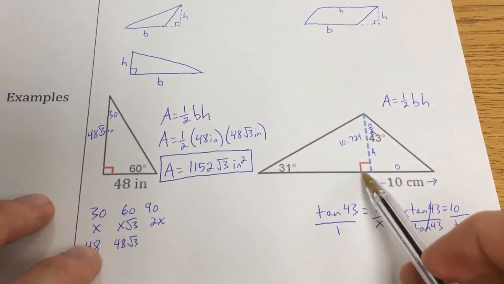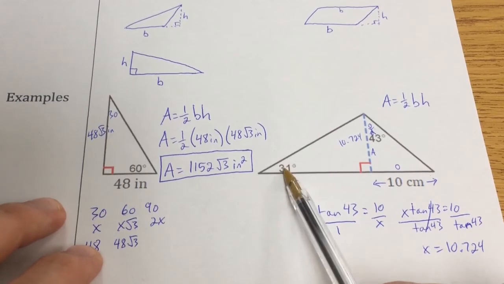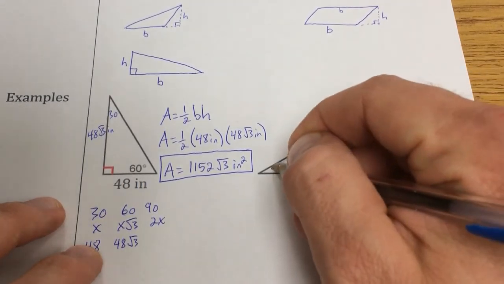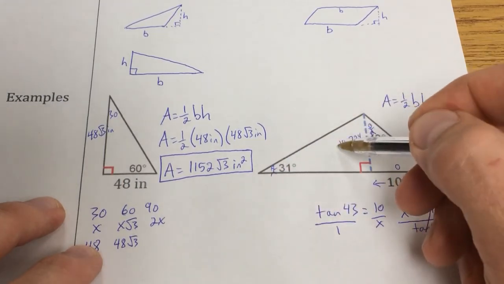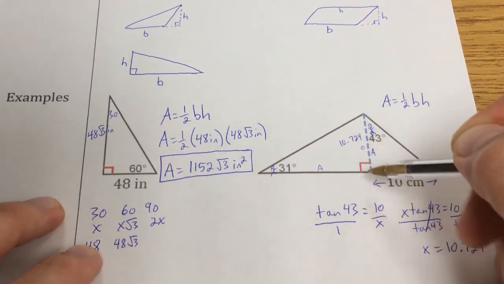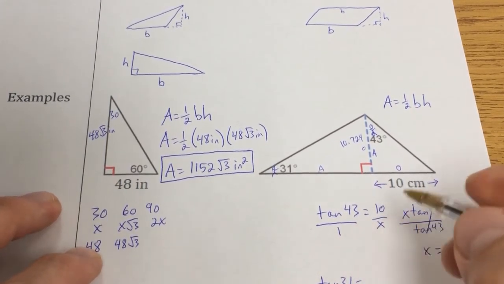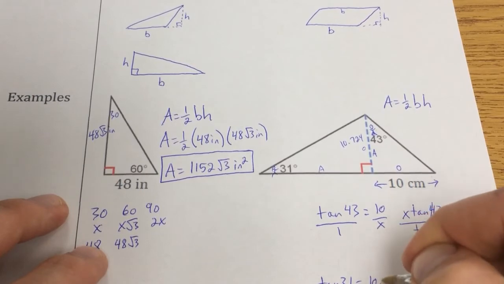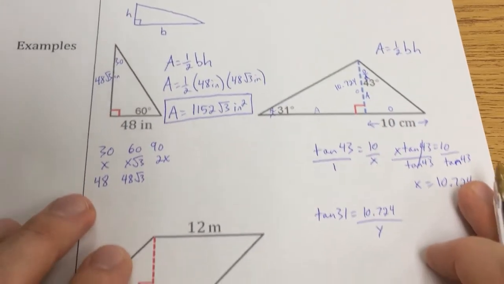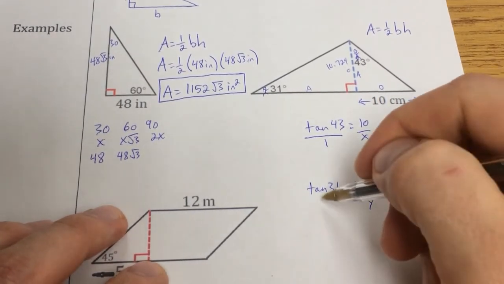Now I need to find the other half of my base here. Notice I've got another right triangle over there, and I got 31 degrees, so I'm going to use trigonometry again to solve for this remaining piece of the base. If I am right there, I have again my opposite side and my adjacent side, using tangent again. So the tangent of 31 this time would be equal to 10.724 over, I'm going to call this one y, something different. Tangent of 31 equals 10.724 over y.